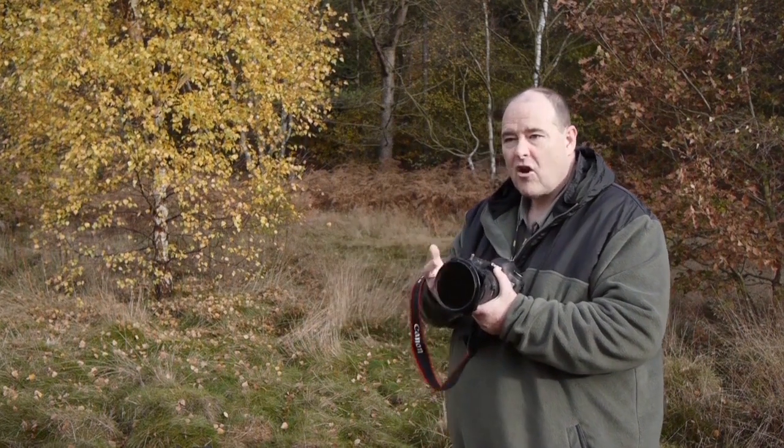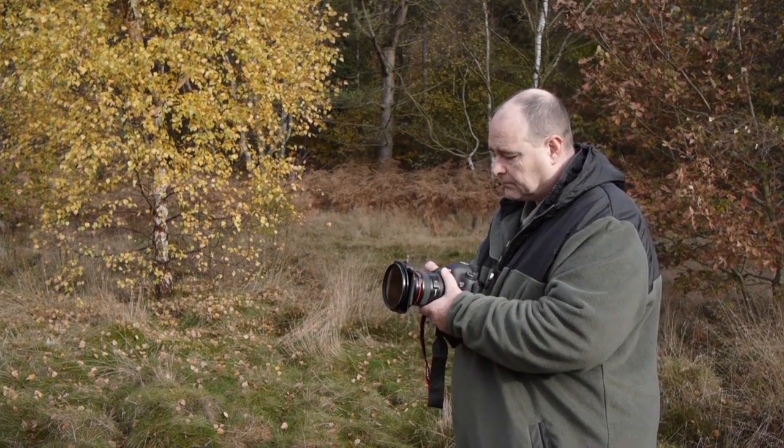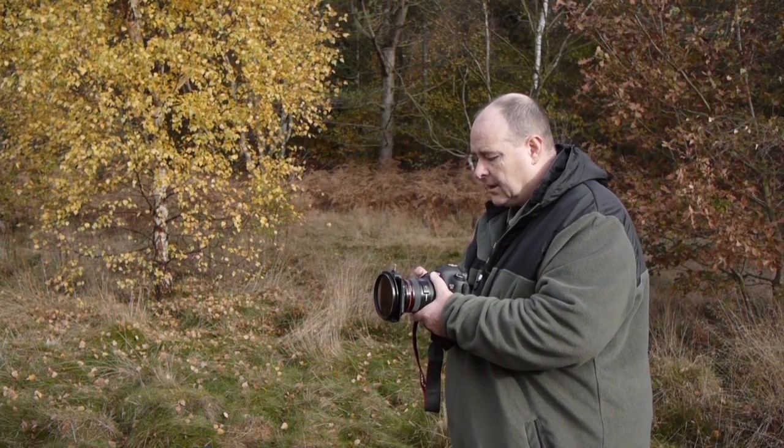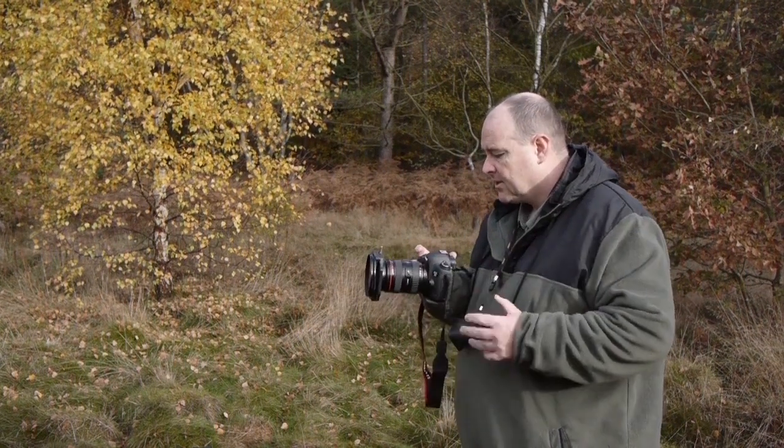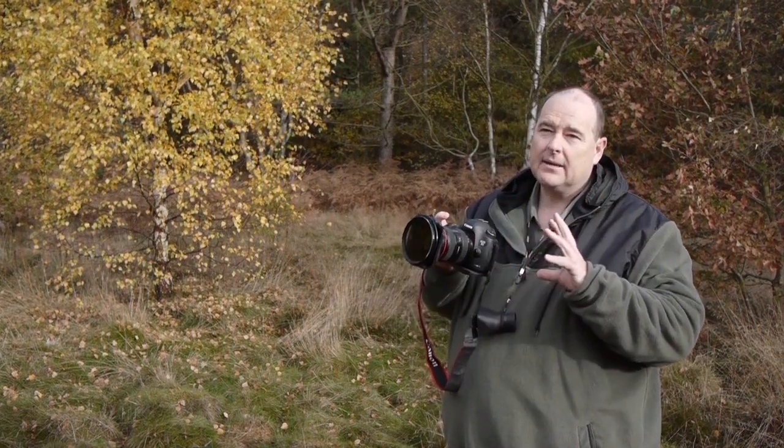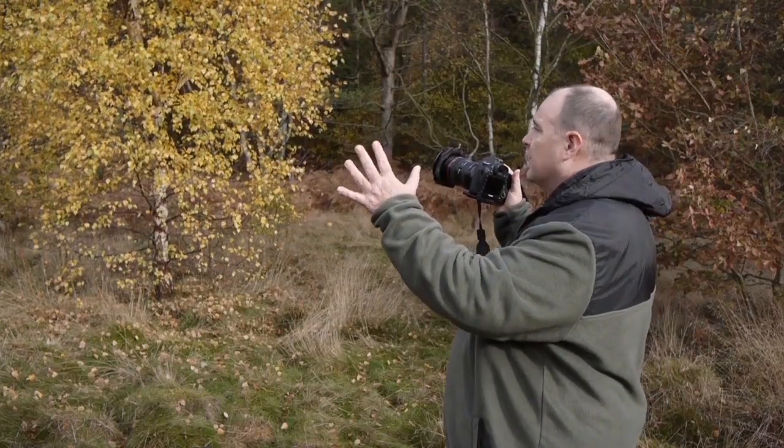So you'll notice no tripod, which is wonderful. I work in full manual as opposed to aperture priority, so that I can just keep swapping shutter speed and aperture freely. That really suits me, but you can work in aperture priority and use exposure compensation to adjust the exposure if you like.